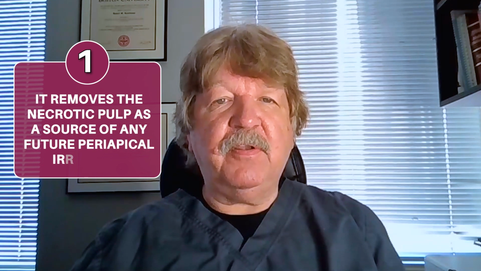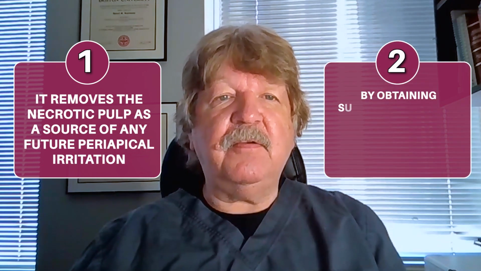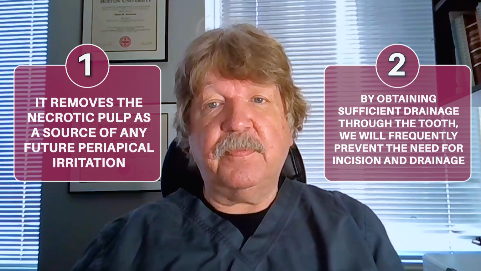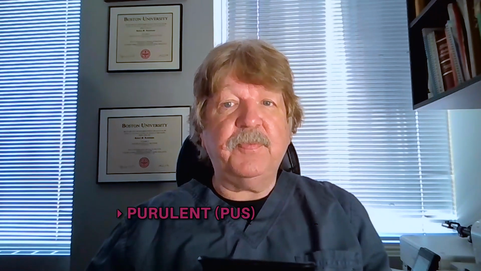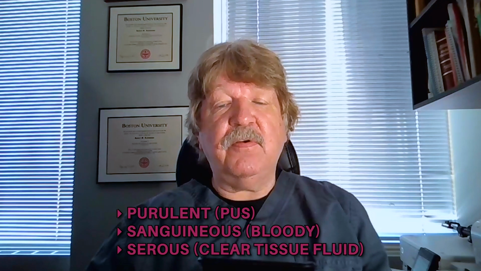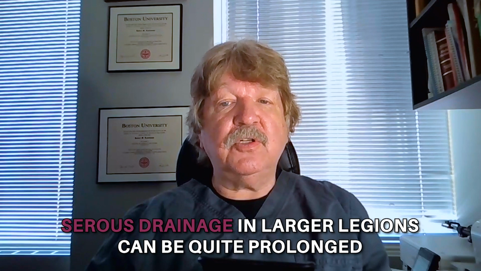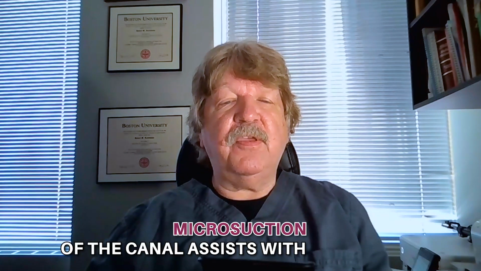This has 2 purposes. First of all, it removes the necrotic pulp as a source of any future periapical irritation. And secondly, by obtaining sufficient drainage through the tooth, we will frequently prevent the need for incision and drainage. It's sometimes necessary to have the patient sit in the chair for quite a while as we watch the sequence of the drainage that follows the classic purulent, pus, then sanguinous, bloody, and then serous, clear tissue fluid sequence of drainage. Serous drainage in larger lesions can be quite prolonged. Microsuction of the canal assists with evacuation.